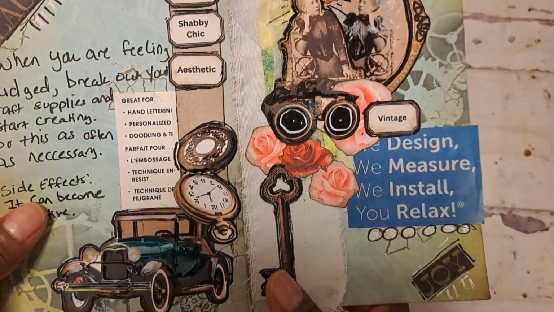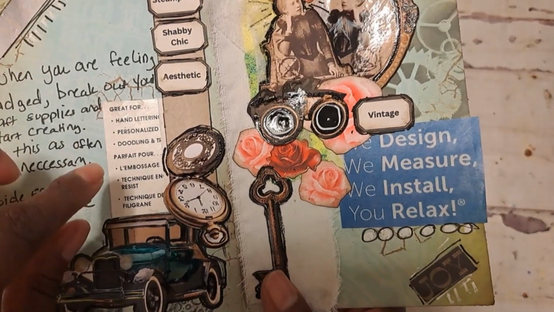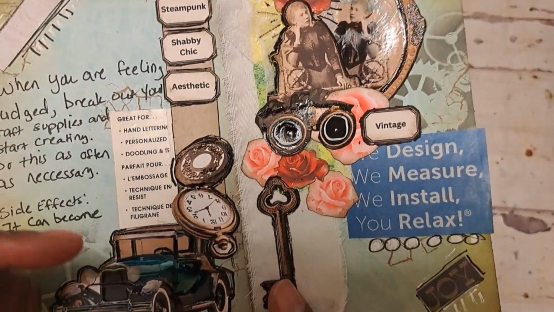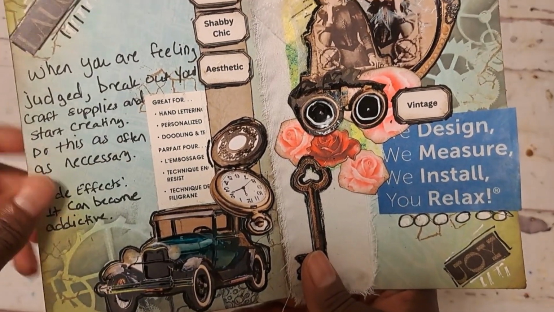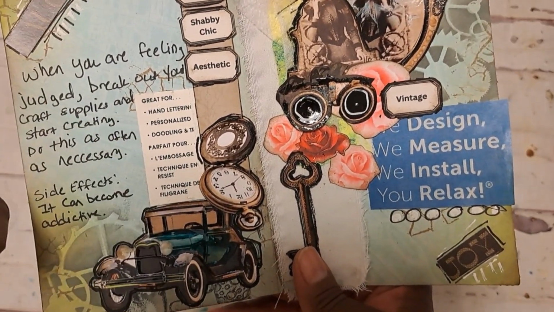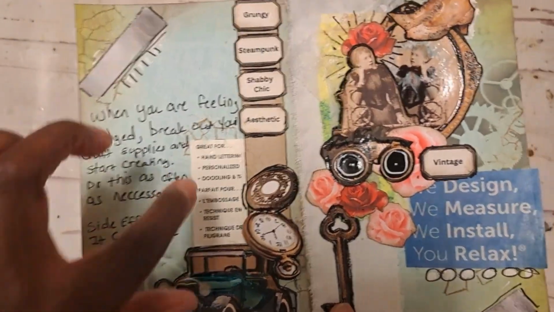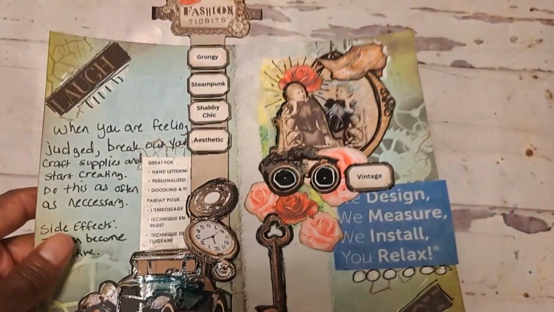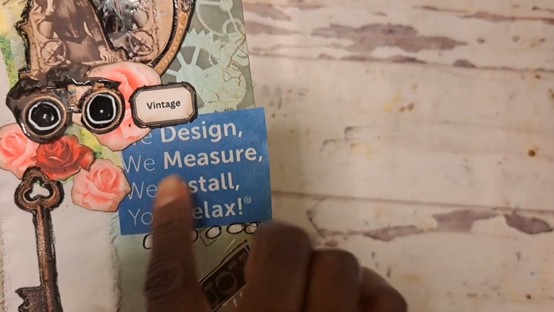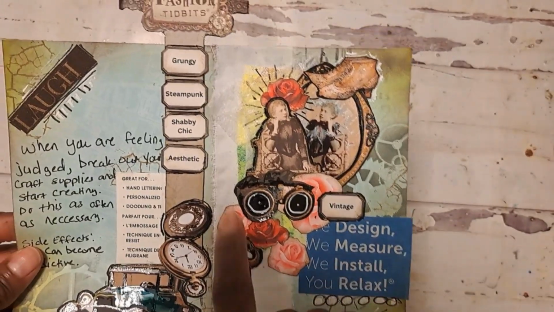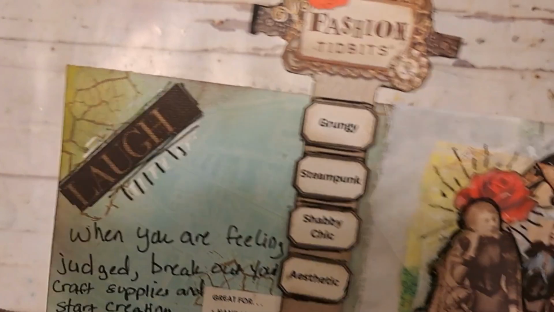And then I just added some of the cutout labels that I'd gotten from different packaging. This one was from the Ranger Emboss It. It's great for hand lettering, personalized doodling, and other stuff like that. And those are just another type of label, like your retail and packaging, as well as 'we design, we measure, we install, you relax.' Those are your brand.